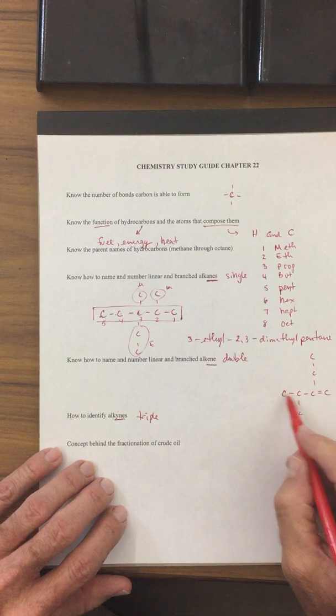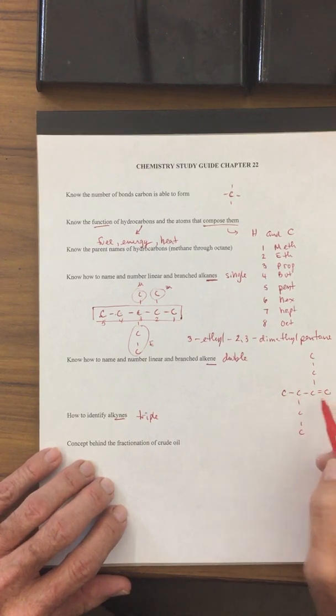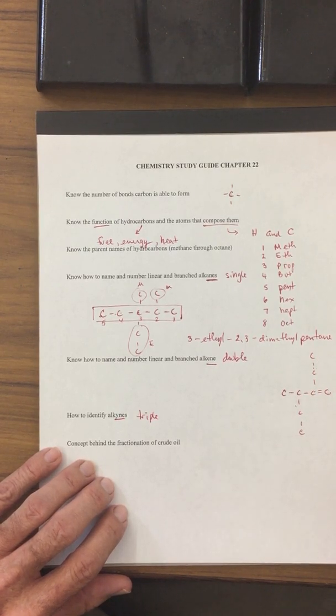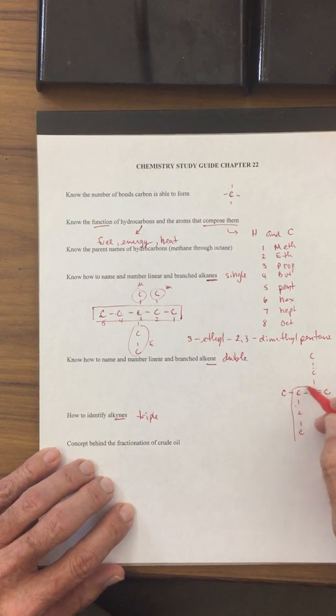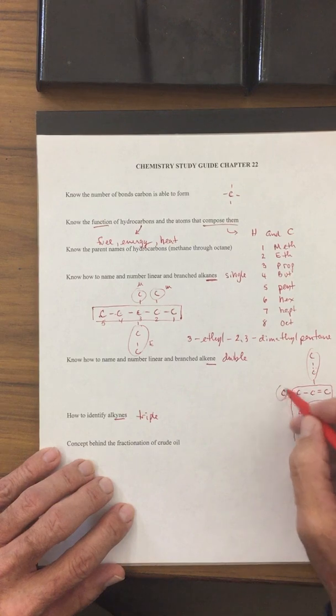So if I take a look, I have 1, 2, 3, 4. I have 4 with a double bond. I can try this way, 1, 2, 3, 4 with a double bond. 1, 2, 3, 4, 5 with a double bond. Well, why can't I do this? 1, 2, 3, 4, 5, 6. I can't make that because the parent doesn't have the double bond in it. So my parent is going to be this, and my side groups are going to be this and this.